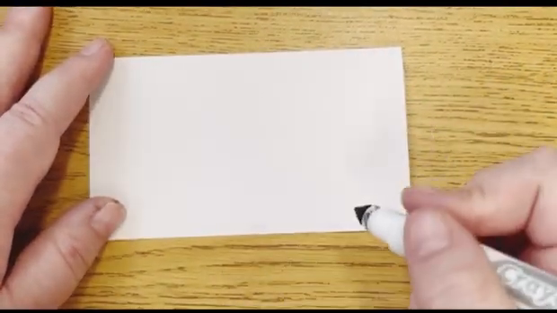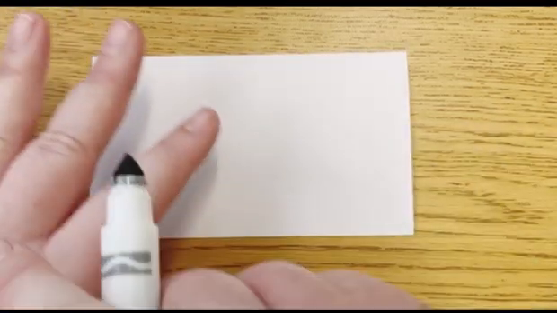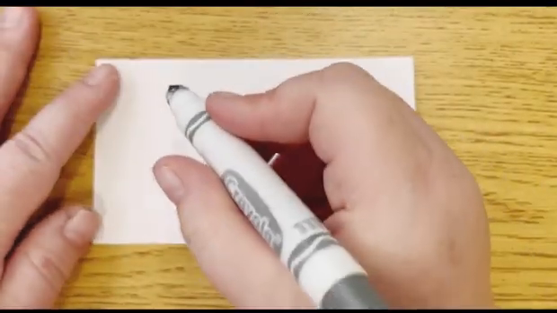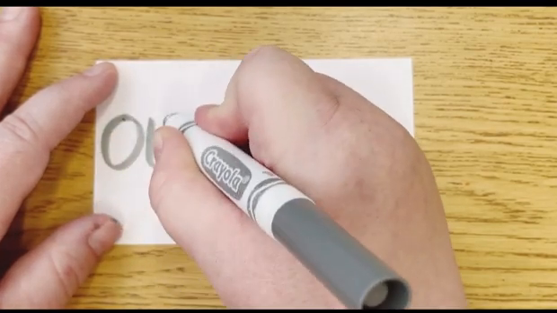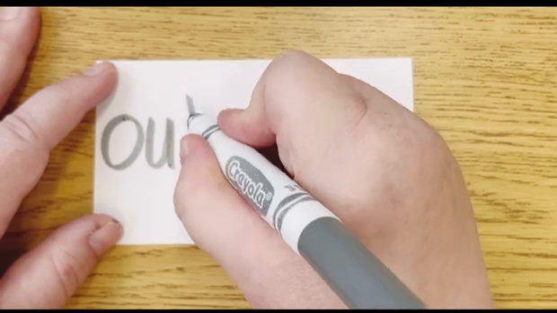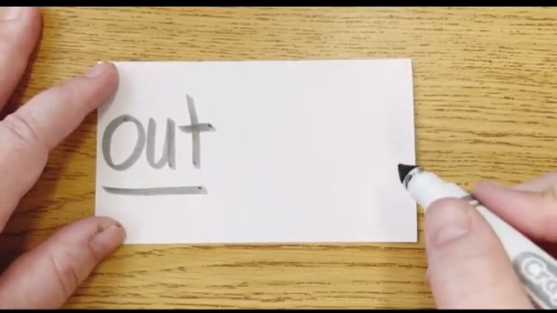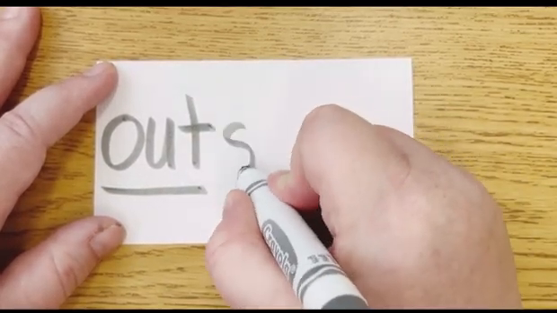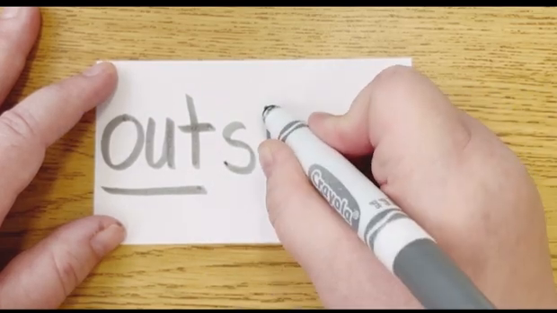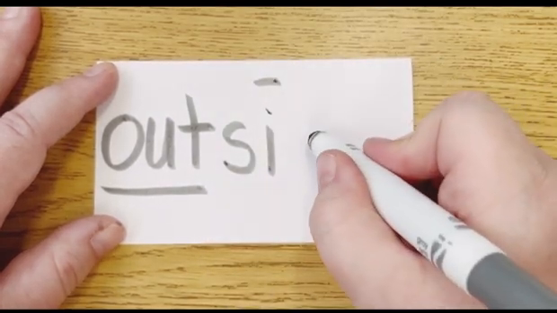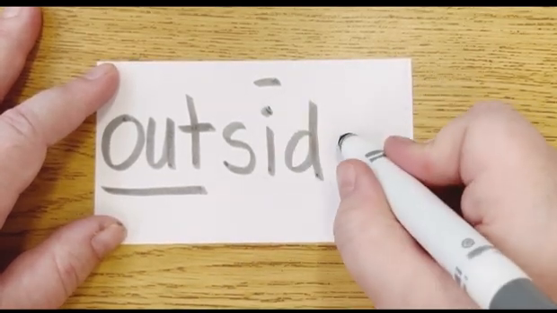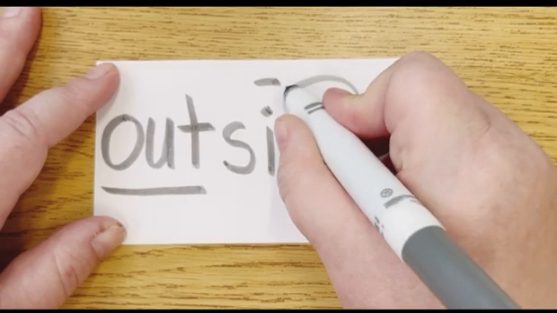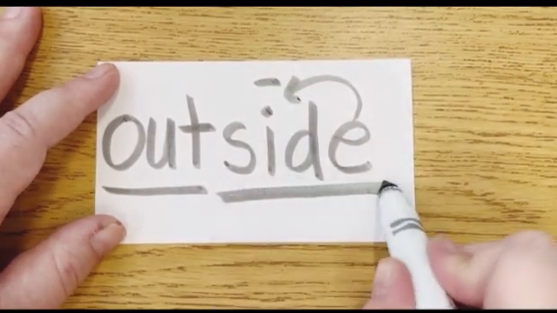Outside. Out. Oh, I have that ow sound again. Remember when I pinch myself, I say ow. I'm going to spell it with an O-U. Ow. Out. Outside. That I said its name. I have to have a D there. Outside, but I'm not done yet. I've got to have that sneaky E to pinch my I and make it say I. Outside.